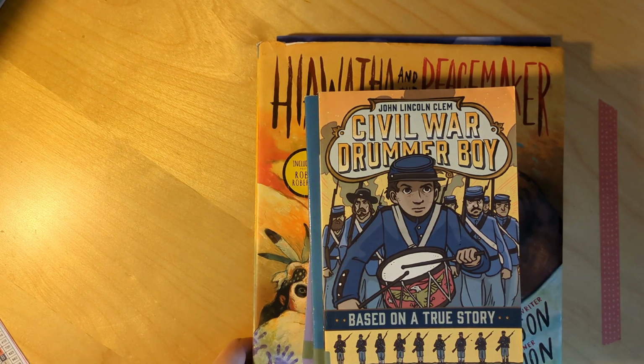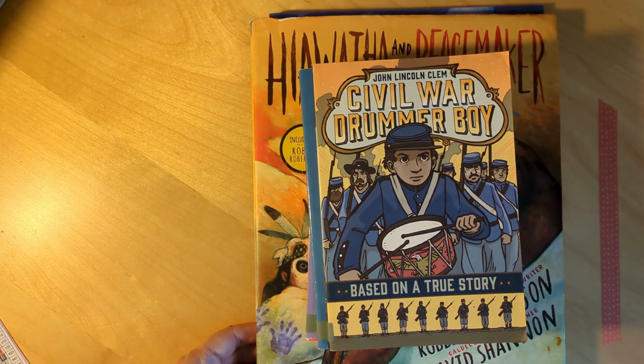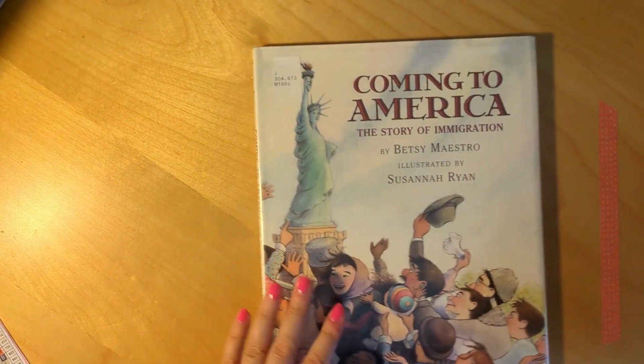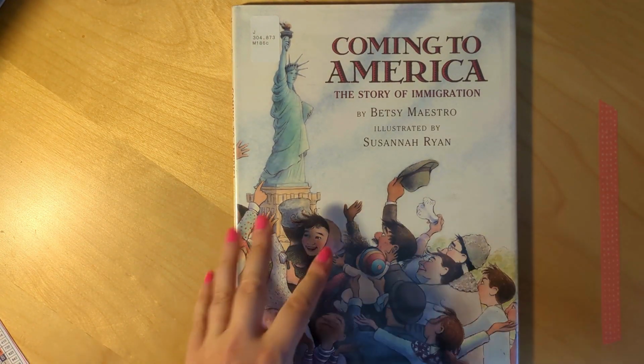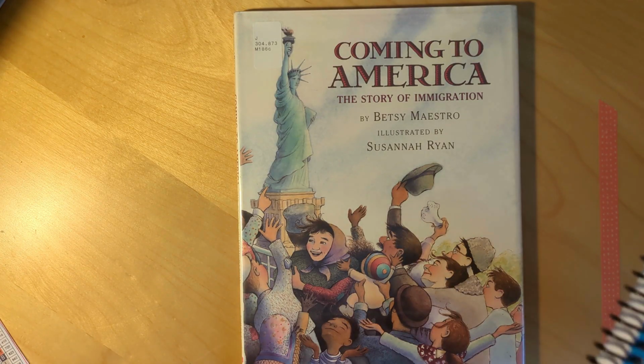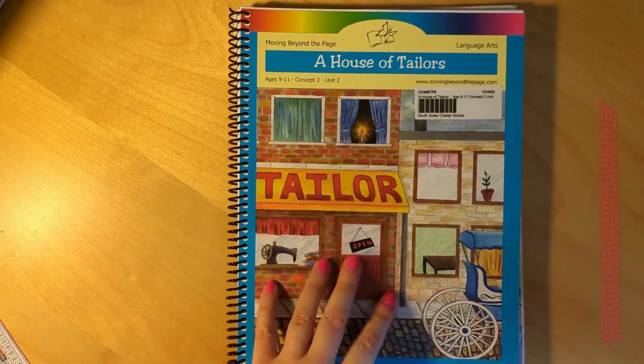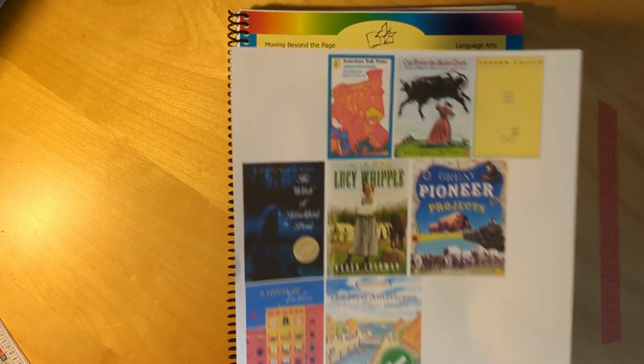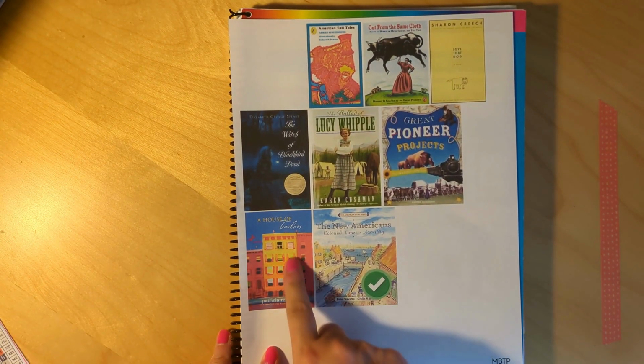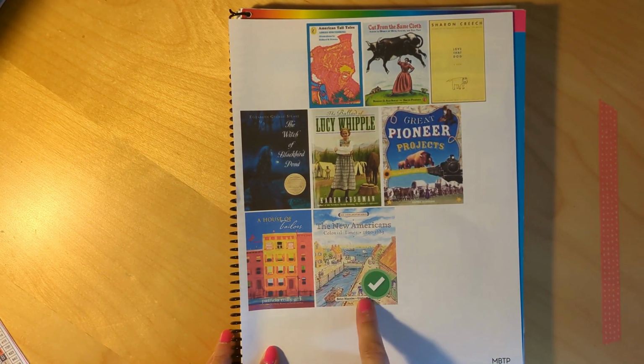Okay, and then the last rabbit trail that we're going to go down while we're going through our history block, using our spine as our guide, is immigration. For that, I'm using a unit from Moving Beyond the Page, and then some other books and resources. This is what I have so far. I have Coming to America, A Story of Immigration, and the unit from Moving Beyond the Page is going to be The House of Taylors, which I still need to get the book for. This is what that book looks like. And this book I already have.